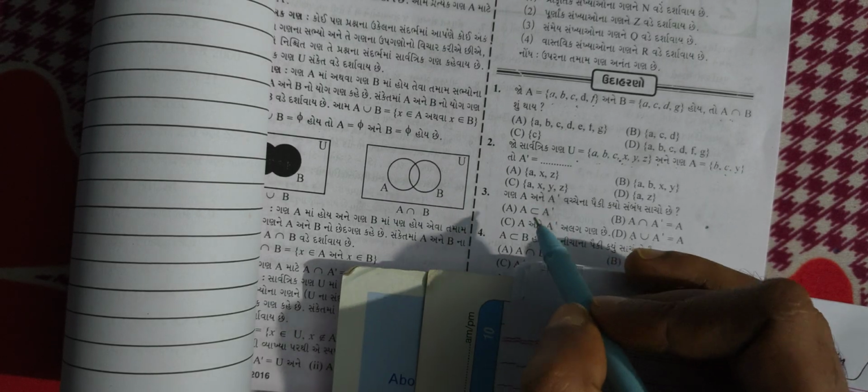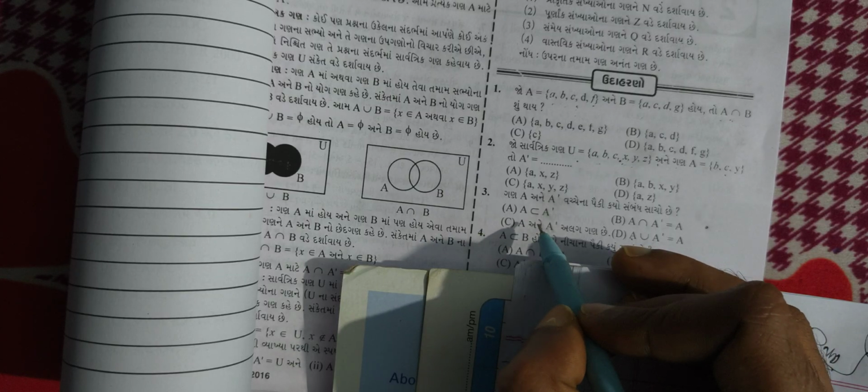Then, sorry, we were here: A and A dash are disjoint. Meaning separate sets. A and A dash are separate sets, which means they do not have anything in common, which is true. It has 1, 2 and this has 3, 4. This can be true because both are separate sets.